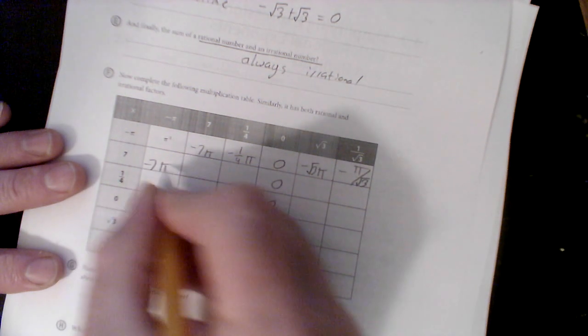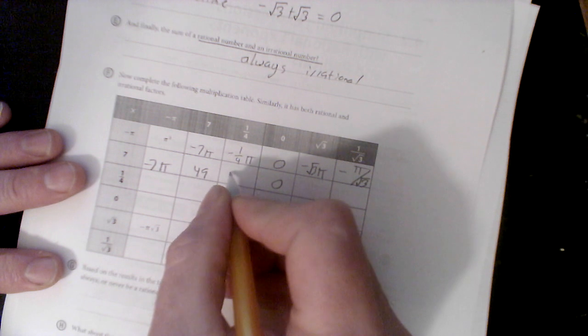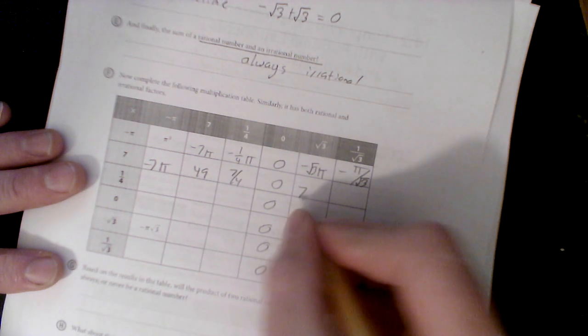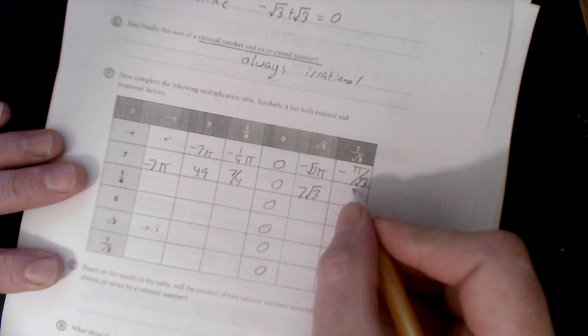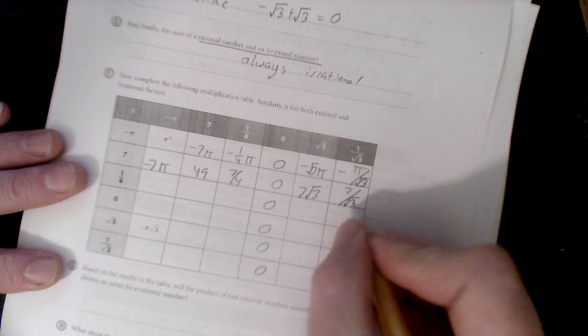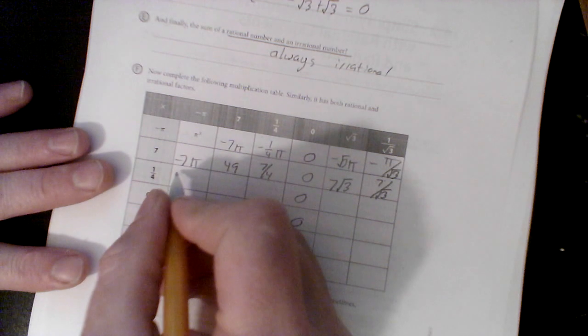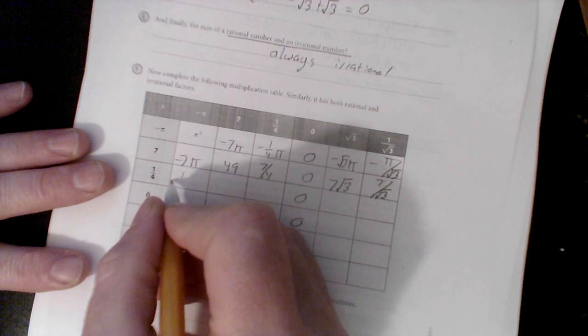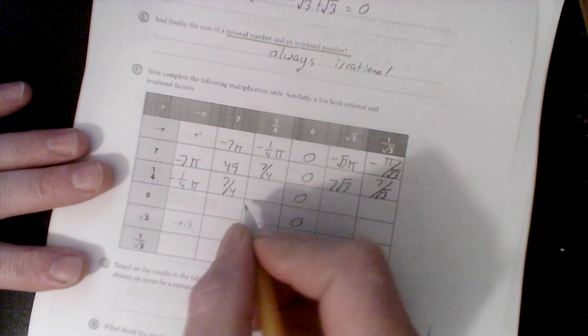Here we go. Negative 7 pi. 49. 7/4. 7 rad 3. 7 over rad 3. This is negative 1/4 pi. 7/4. 1/16 when I multiply.